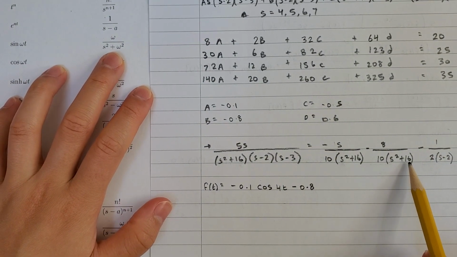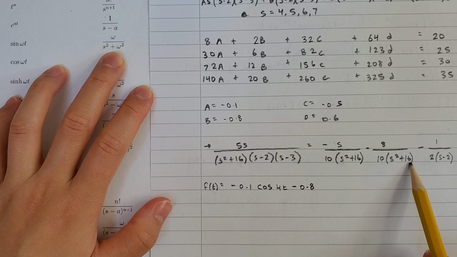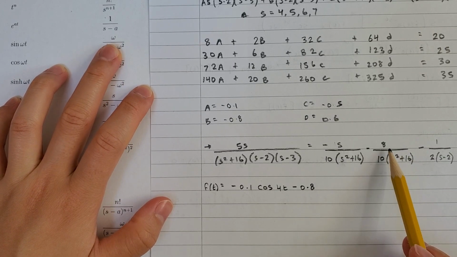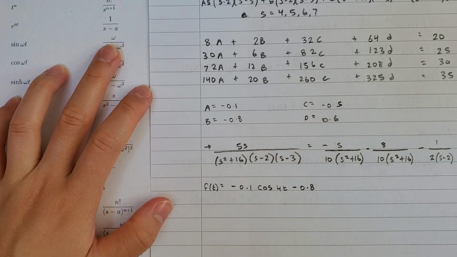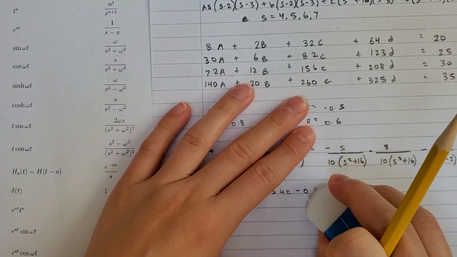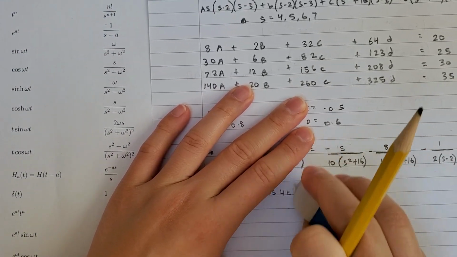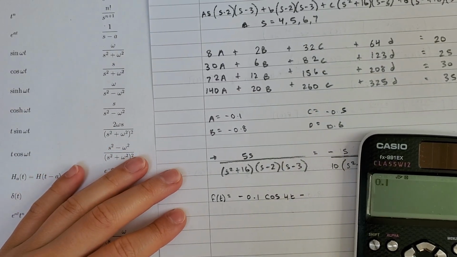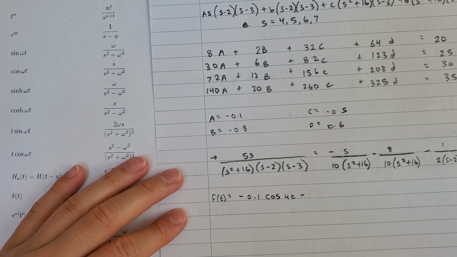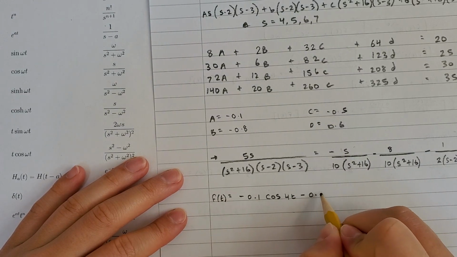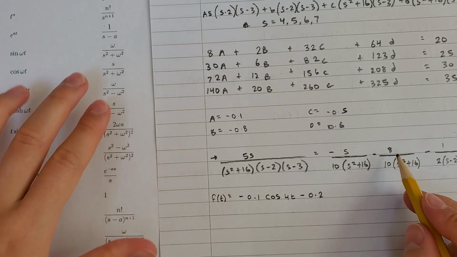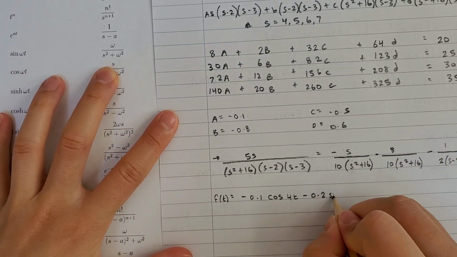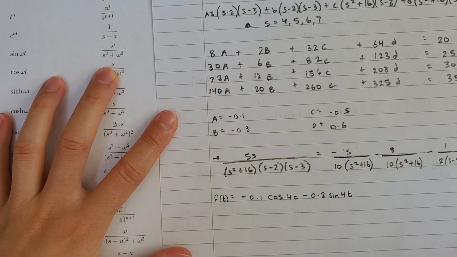It would have a 4 on the bottom, because 4 squared is 16, so it would also have a 4 on the top. So we would have to divide our 0.8 by 4 to get the correct coefficient. So 0.8 divided by 4 is 0.2. So it would be negative 0.2, and then we would have 4 as w, sine 4t.